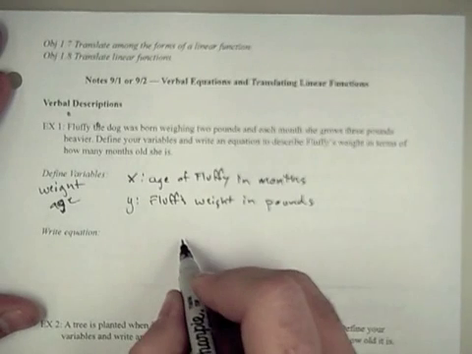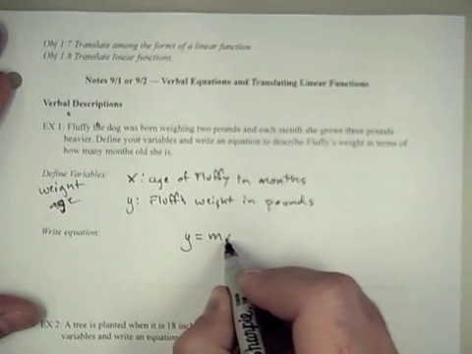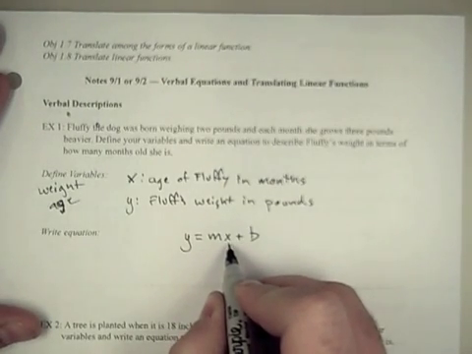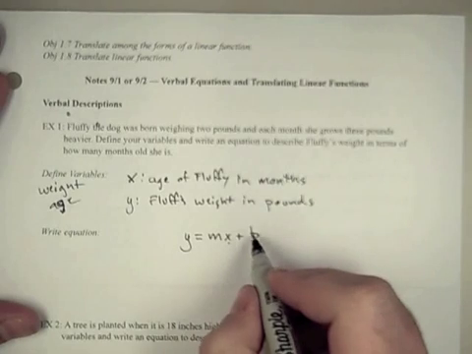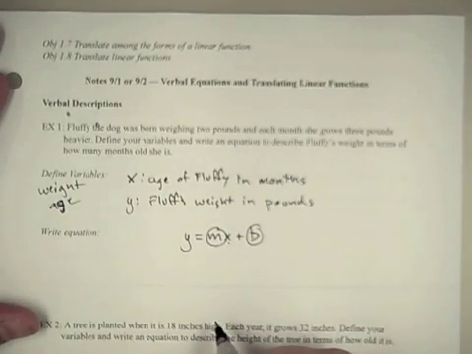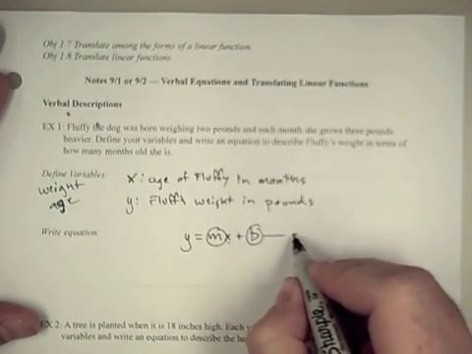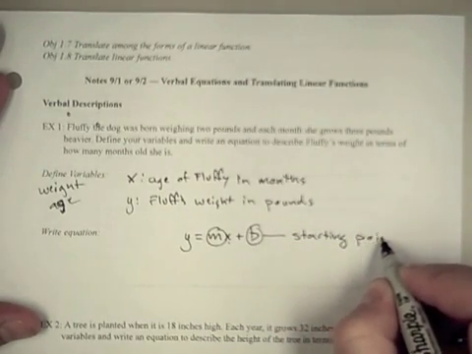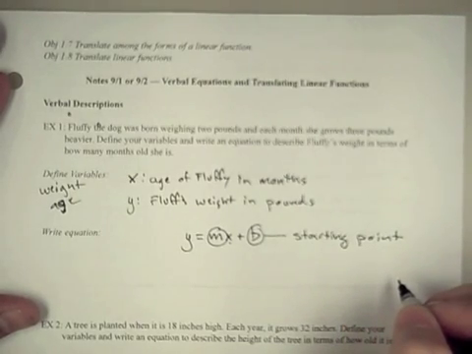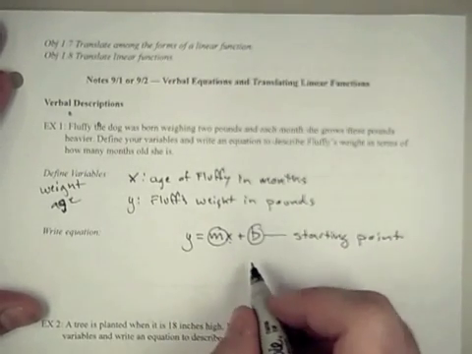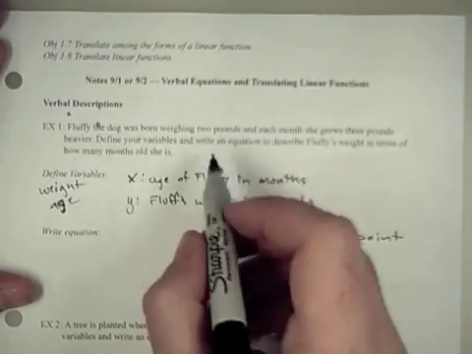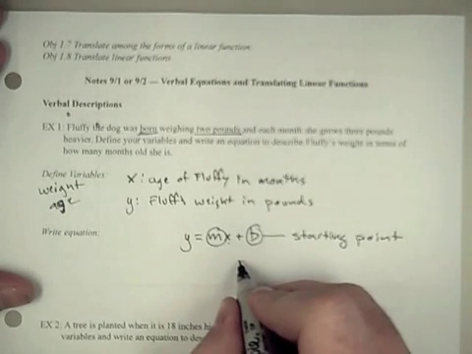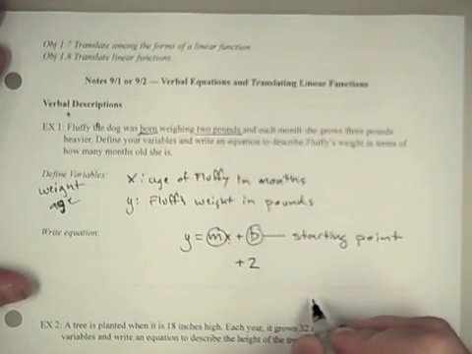Now we need to write an equation. It's best to write it using y equals mx plus b. We're always going to have an x and we're always going to have a y. But the things that are going to change are the m and the b. The b is the starting point. So that's the initial value. In our case, Fluffy started out weighing 2 pounds when she was born. That's how much the dog started out weighing. So plus 2 will be our starting point.